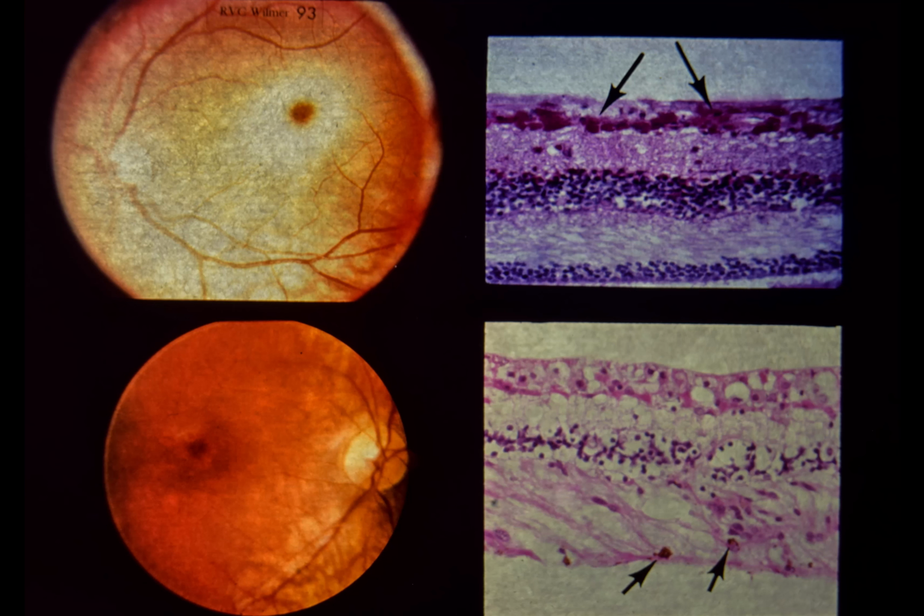The inner retinal layers are intact, but the photoreceptors are atrophic, and there is migration of pigment into the retina. Also called Batten's disease, neuronal ceroid lipofuscinosis is another inherited disorder of lipid metabolism. It usually occurs in children and is characterized by psychomotor deterioration, convulsions, and retinal degeneration.